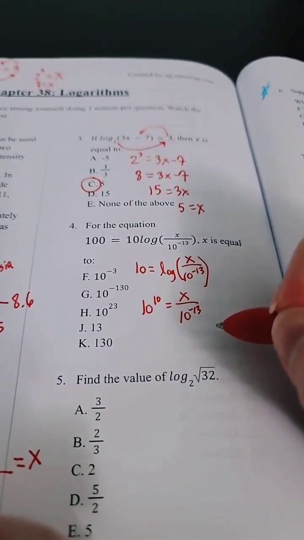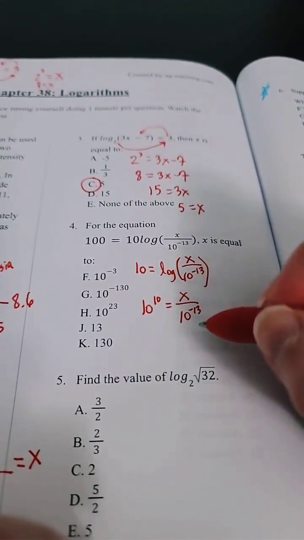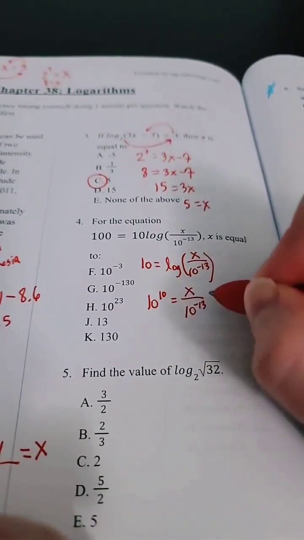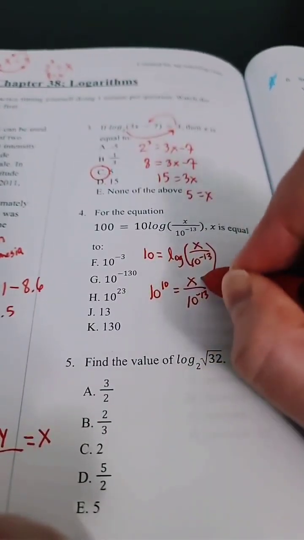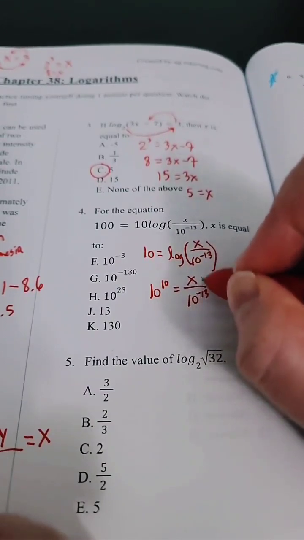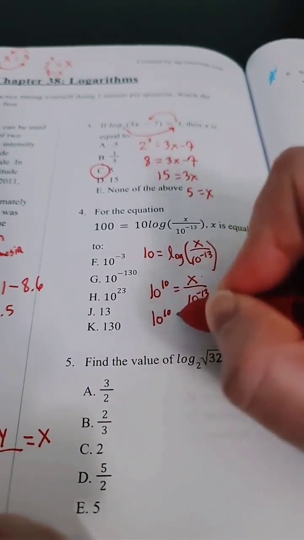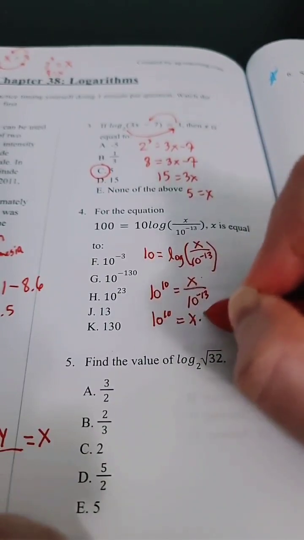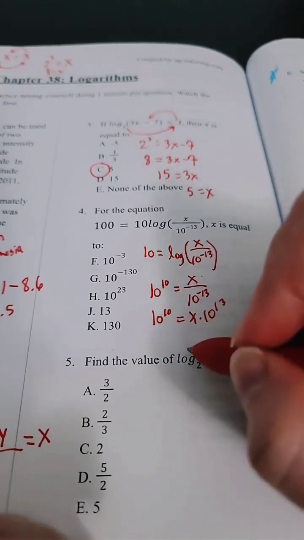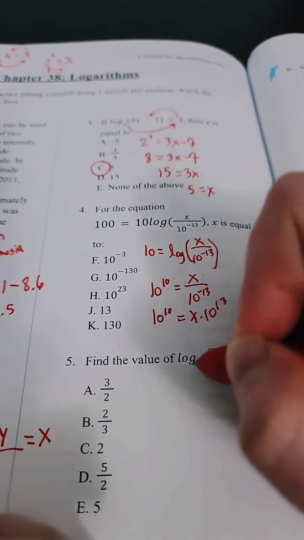And then let's see, what could we do next? You could do this a couple different ways. The way I see it is I would just move this on top because it has a negative exponent. The negative exponent rule says that you could just move it to the top instead. So this would be equal to x times 10 to the 13th. And then I would divide by 10 to the 13th on each side to get x by itself.